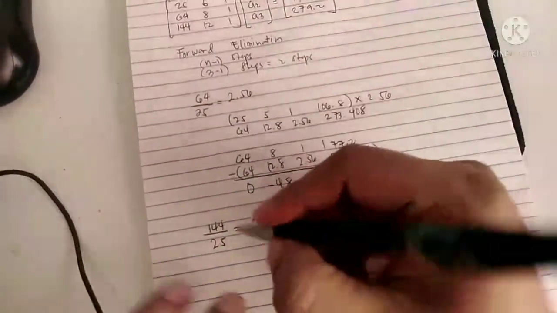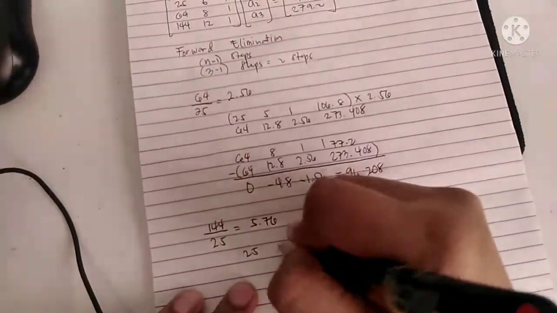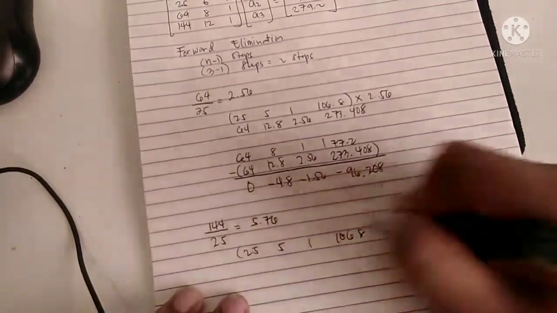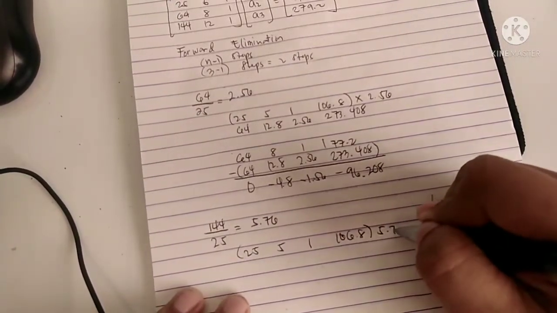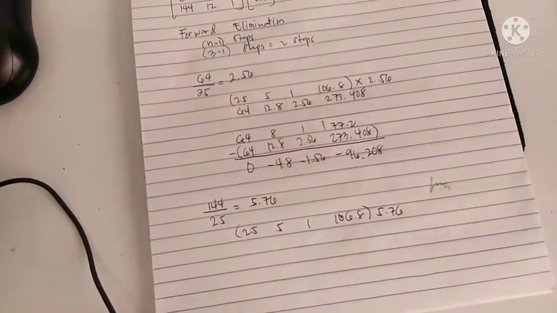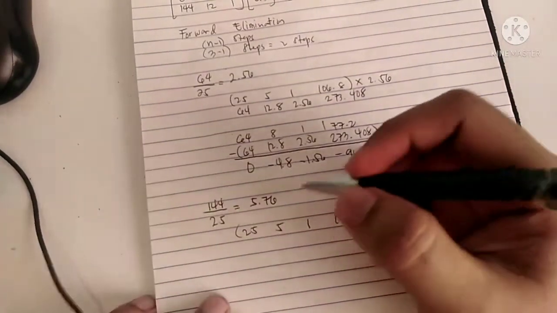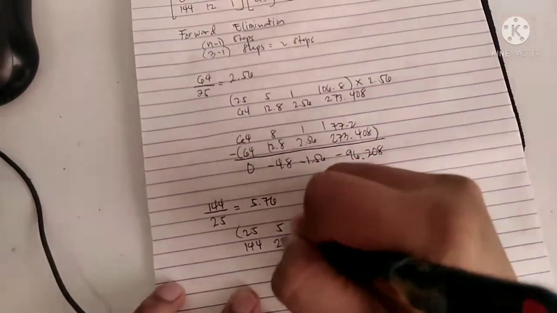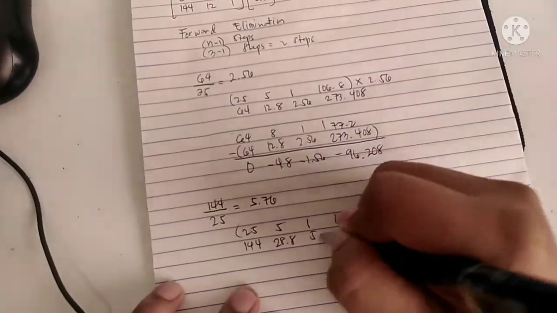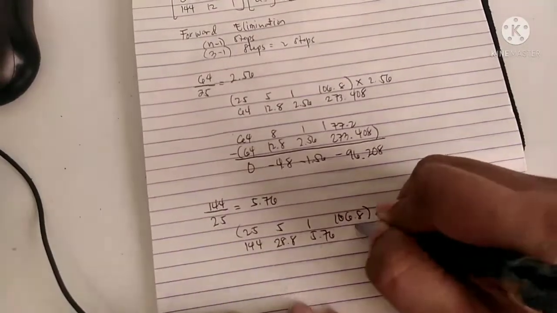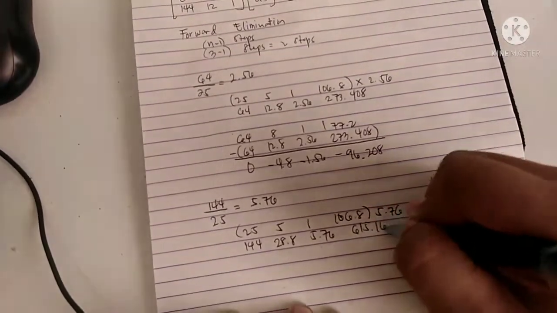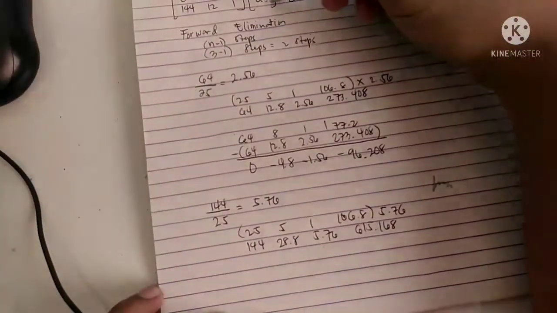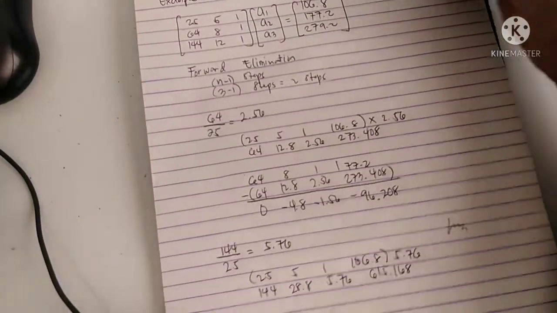So multiply this first row, 25, 5, 1, 106.8, times 5.76, and the result will be 144, 28.8, 5.76, 615.168. So subtract this one from the old equation, the third equation.